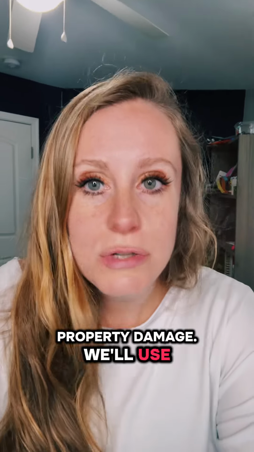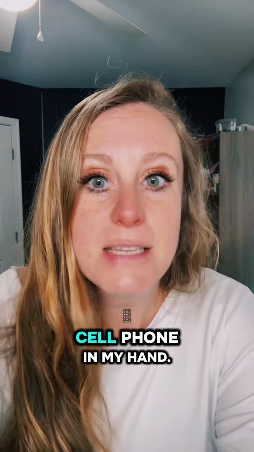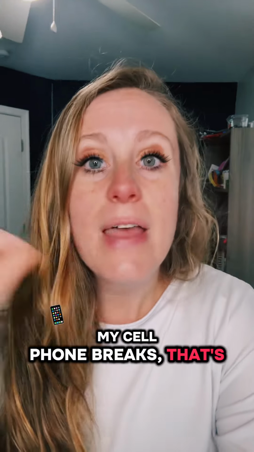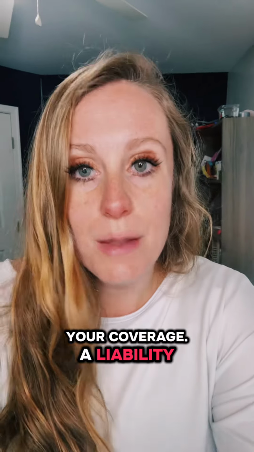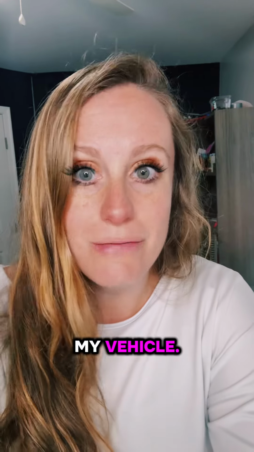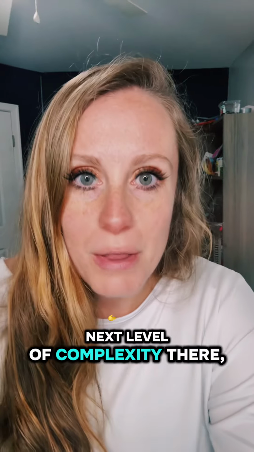Property damage, we'll use the same example. So I'm over at your house and I fall down your steps and I have my cell phone in my hand, my cell phone breaks. That's property damage. Same example, you and I are in separate cars. Your coverage A, liability, would cover damage to my vehicle. That's property damage. The next level of complexity there for auto is, is it a no-fault state?